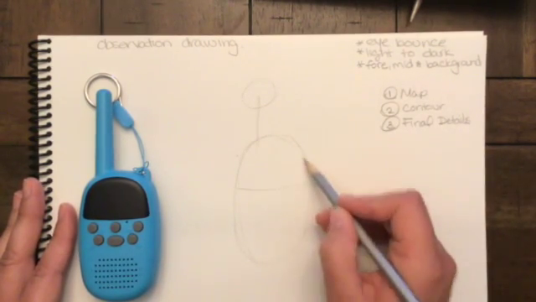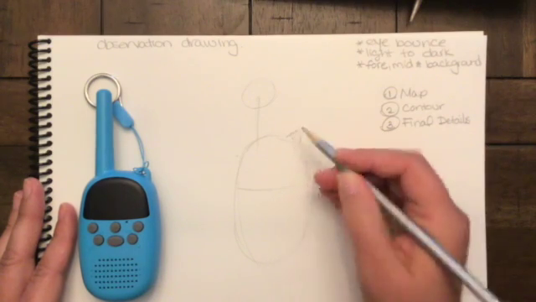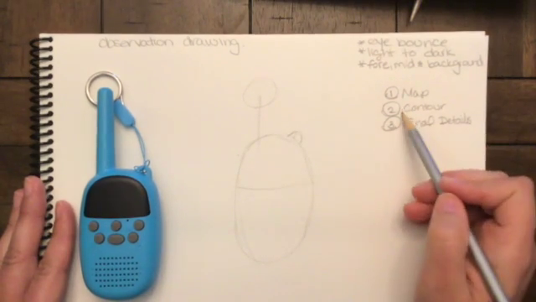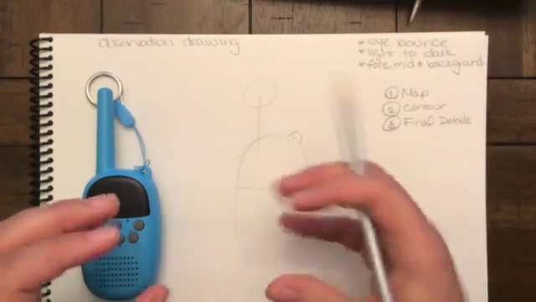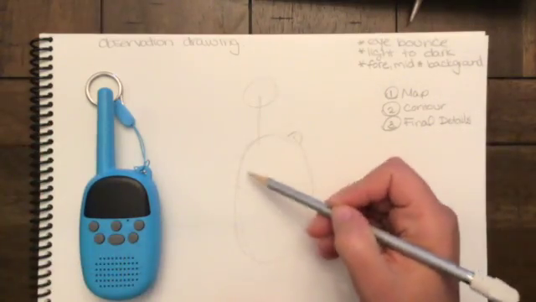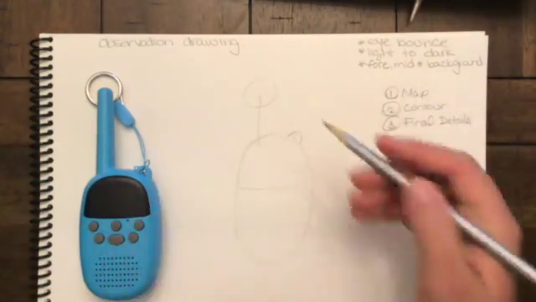I might put in this here, right there, and here. Rough sketch. Okay, next, contour. This is all the outlines, okay? This gives us our basic construction and where things are gonna be.